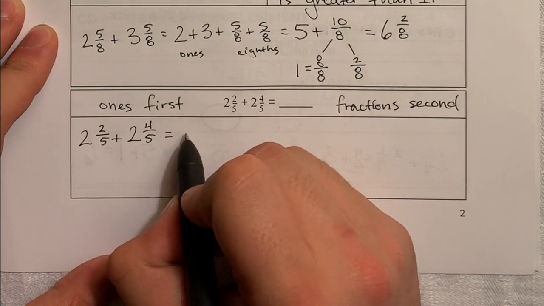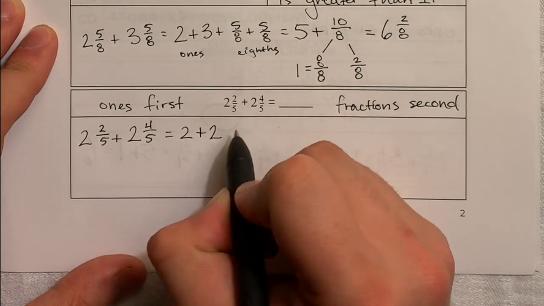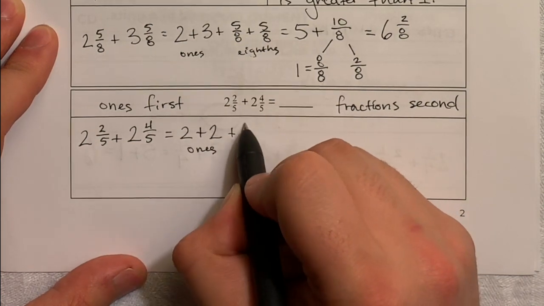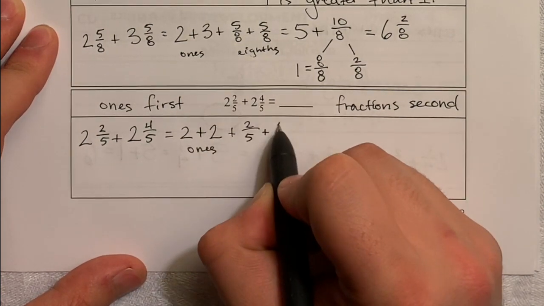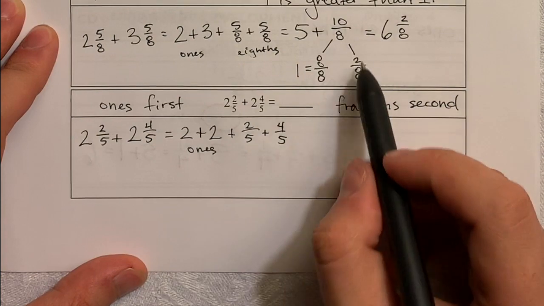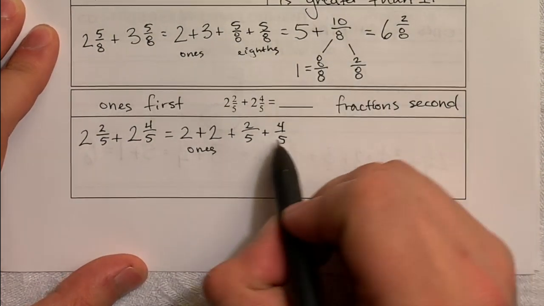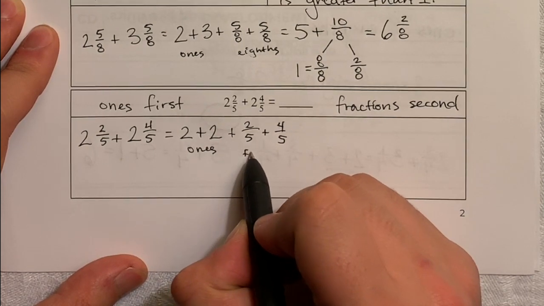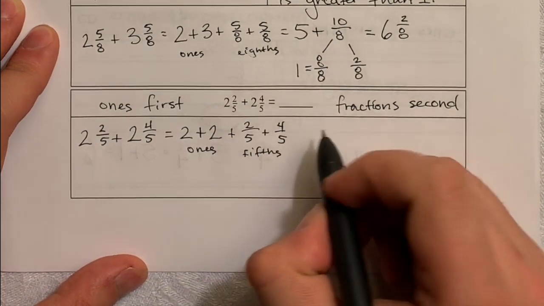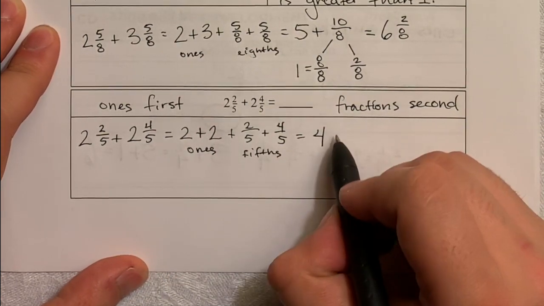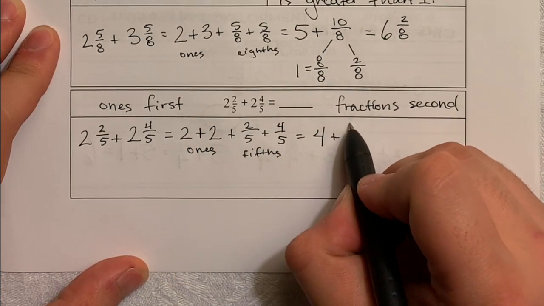So 2 plus 2, I pull out the ones. These are my ones. And the next part, I'm going to pull out my fractions. And if you notice, just like before, the reason we're going to use this strategy, this number bond, is because when I add these two together, it makes it bigger than 1. So these are my fifths. So 2 plus 2 is 4. I combine my ones. I combine my fifths.